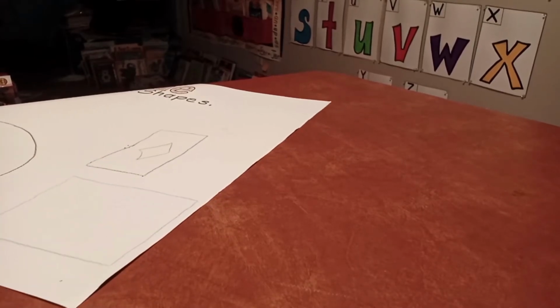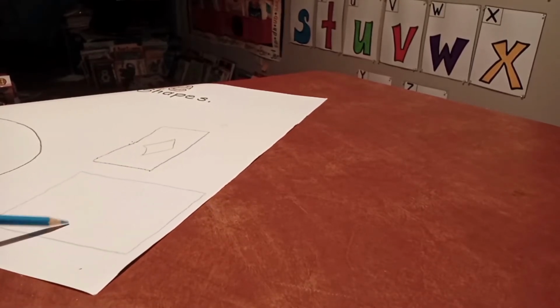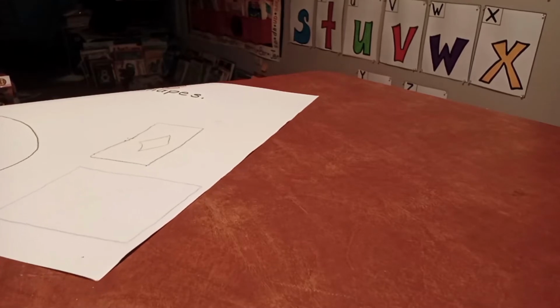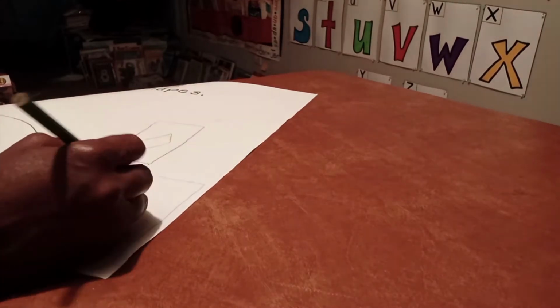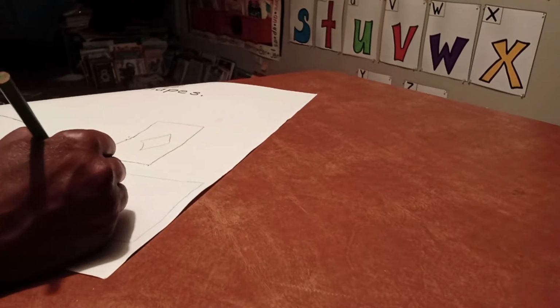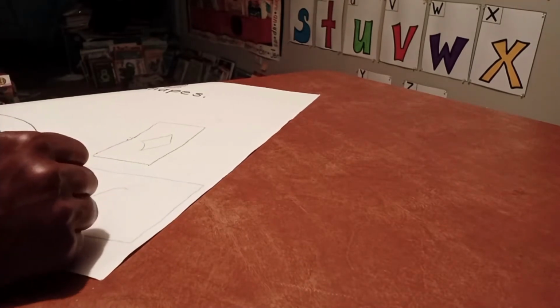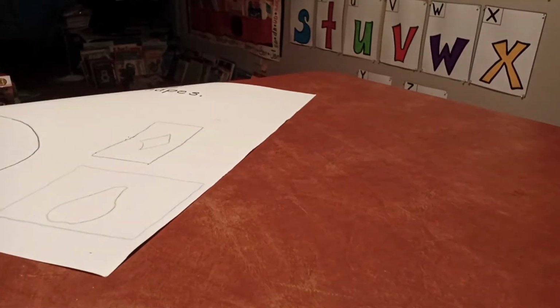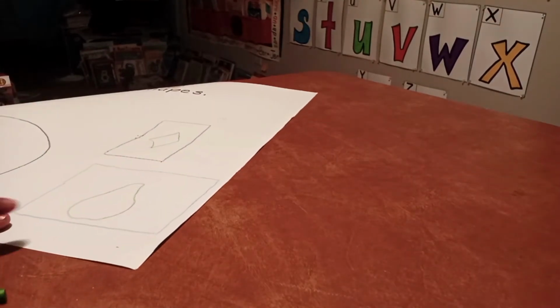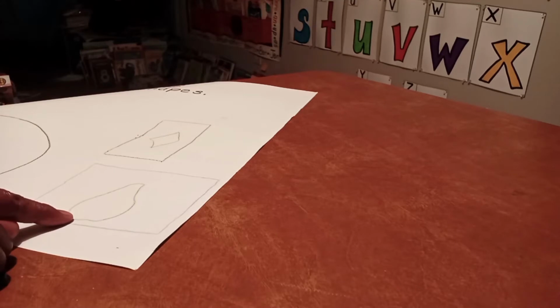What shape is that? That shape is a square. A square. And then I'm going to get my light green again, and I'm going to outline this shape. And that shape, that's like the shape of a cone.